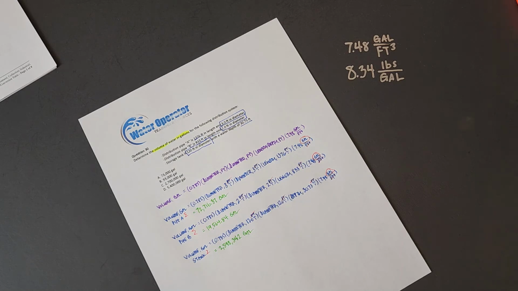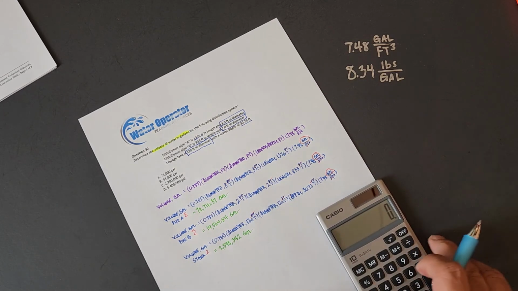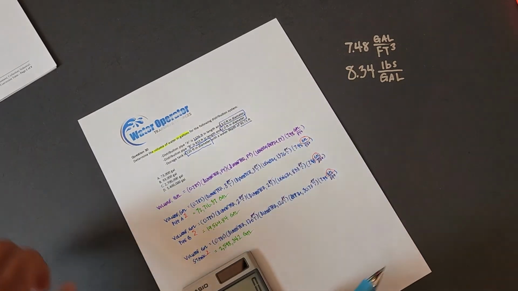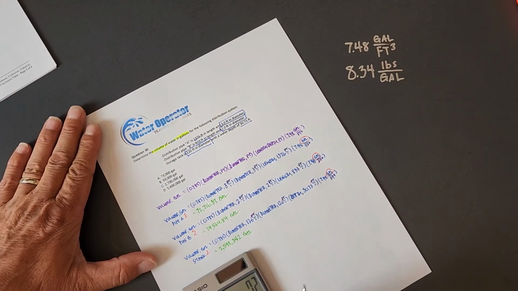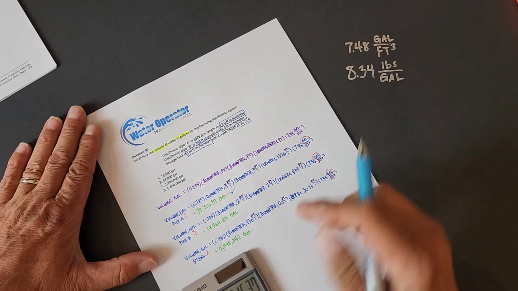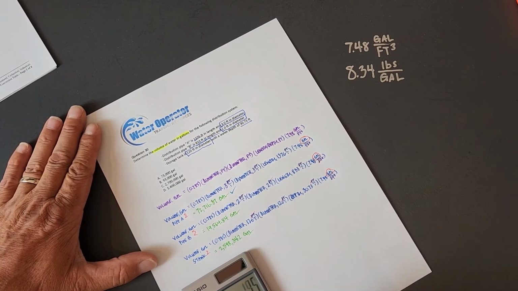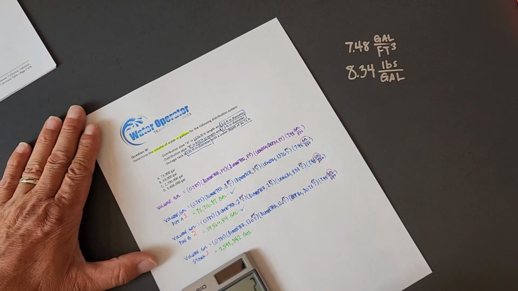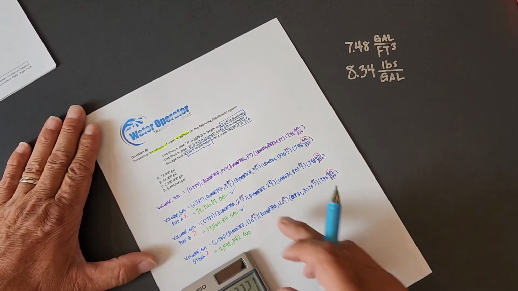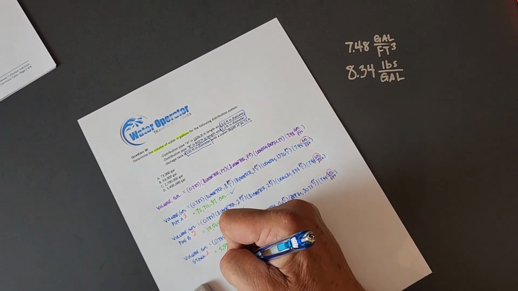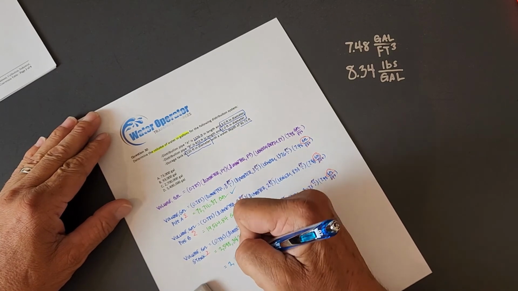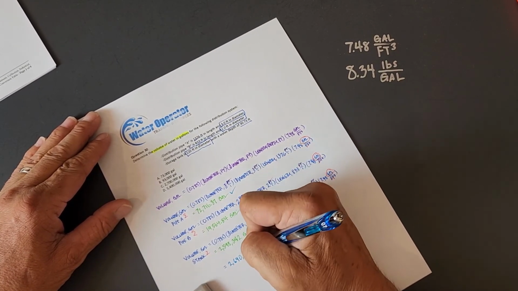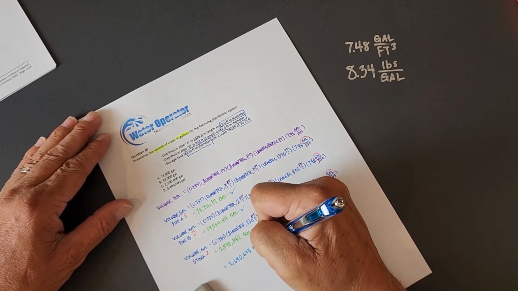Okay, we need to combine all of those. 72,716.37 plus 19,564.84 plus 2,598,342 equals 2,690,623 gallons of water.